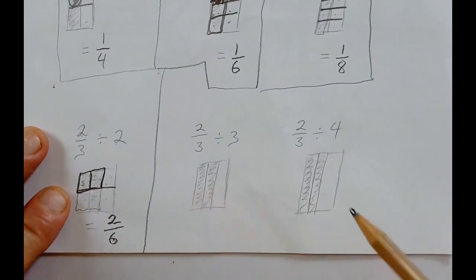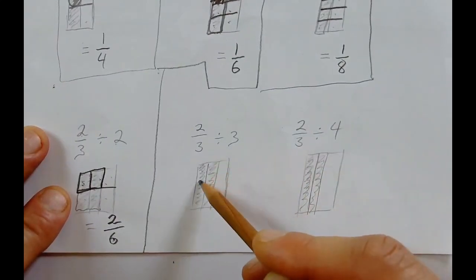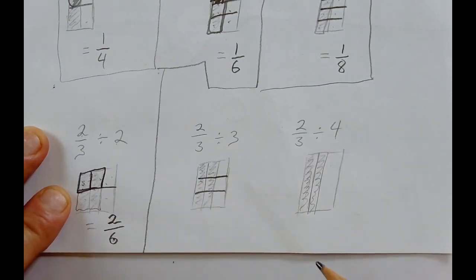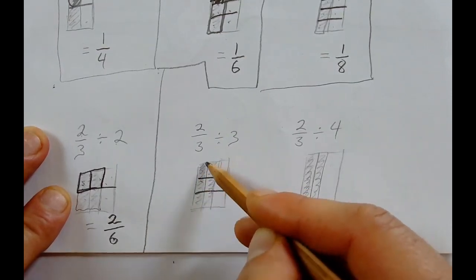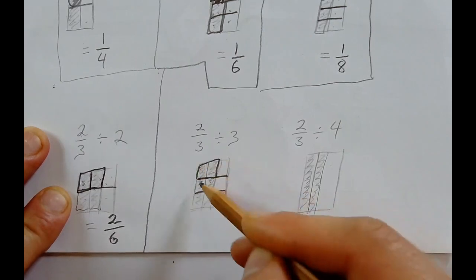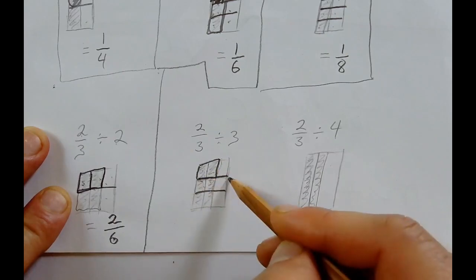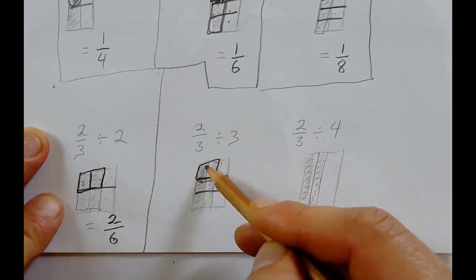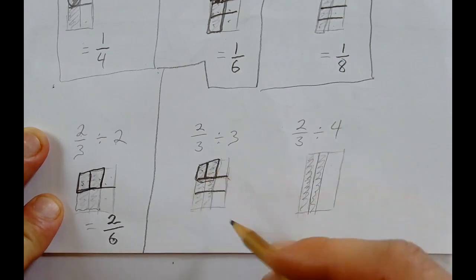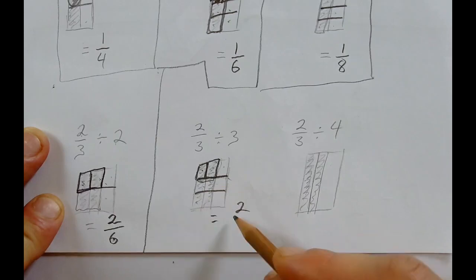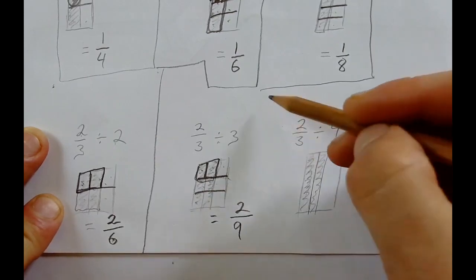Let's look at my next example. Here's 2/3 divided by 3. There's my 2/3. I'm going to be cutting or dividing it into 3 pieces or sections. So previously it was this size. Now it's going to be getting smaller. And now it's this size, right? You can see that size because I made it 3 times smaller. I cut it 3 times or divided it 3 times. This is my new size. I still have 2 pieces. And I've got 1, 2, 3, 4, 5, 6, 7, 8, 9. 9ths for my denominator. 9ths are my piece size.